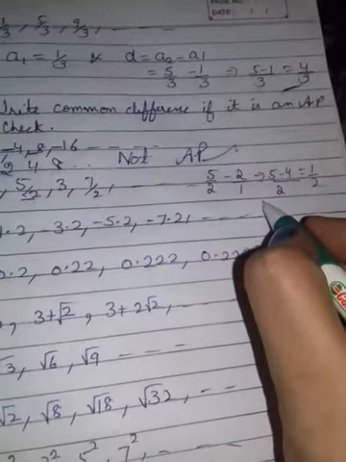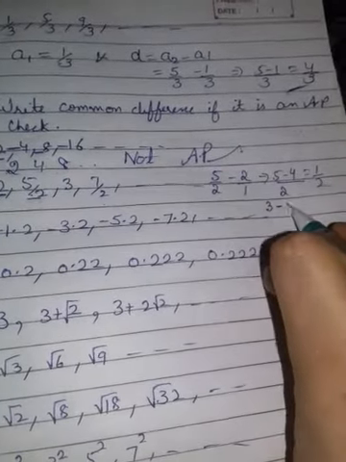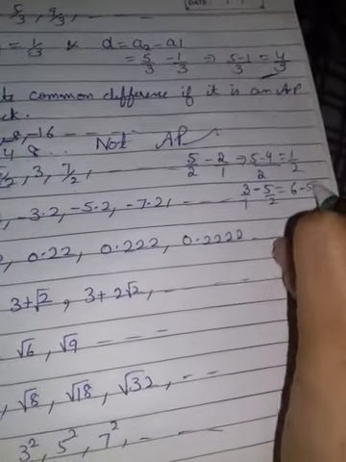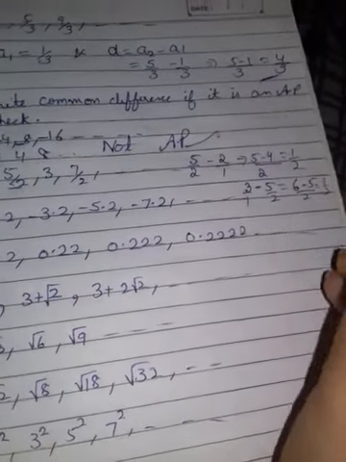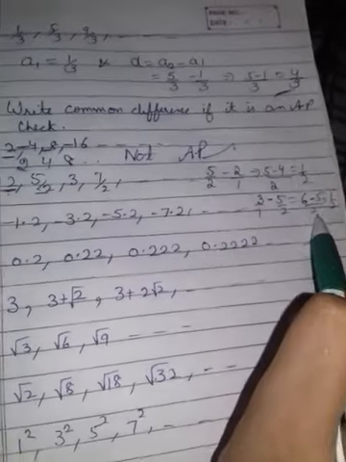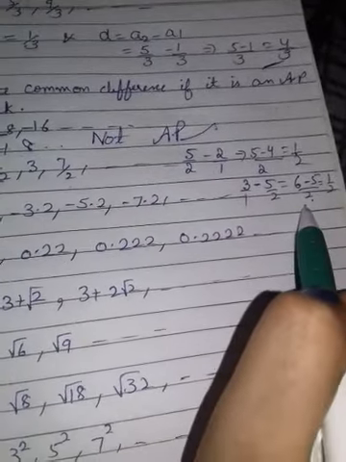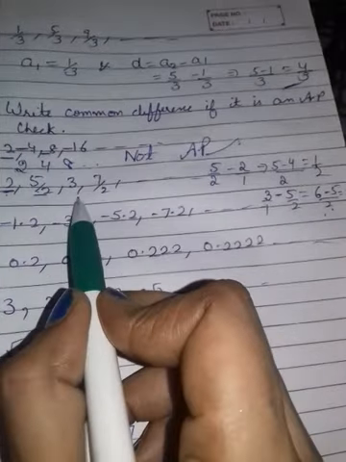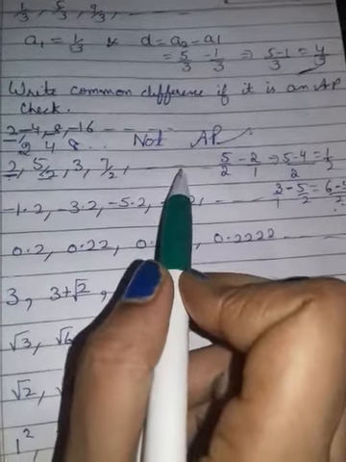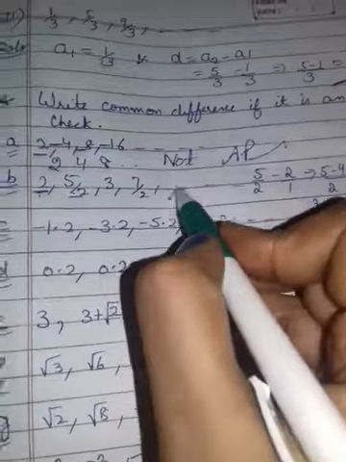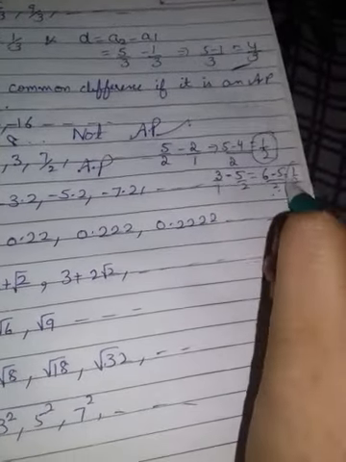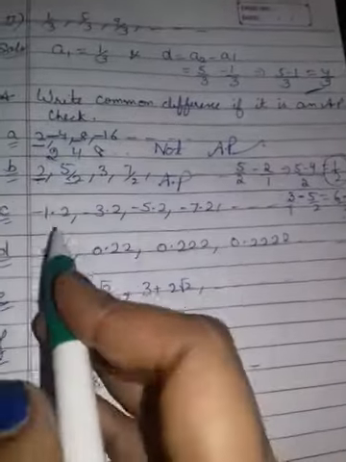Now see the next one. Because you have to check, you have to see the next one also. 3 minus 5 by 2. Take the LCM, 6 minus 5, that is also 1 by 2. If you are getting 2 the same, no need to check others. Always, if 2 are coming the same, the third one will automatically be the same. So this is an AP, because you are getting the same difference between consecutive terms.